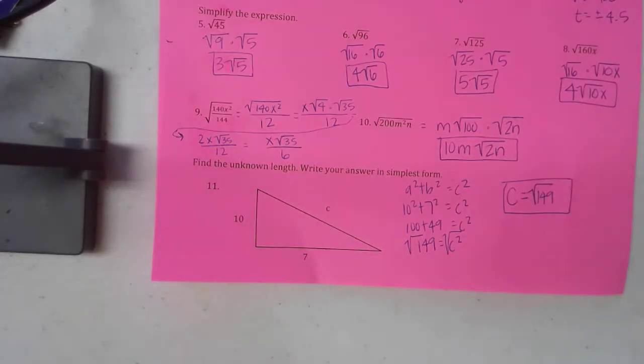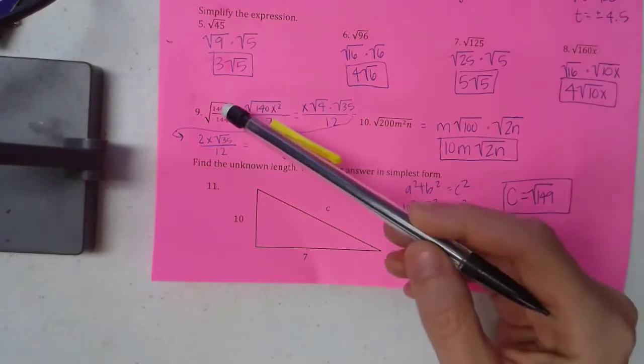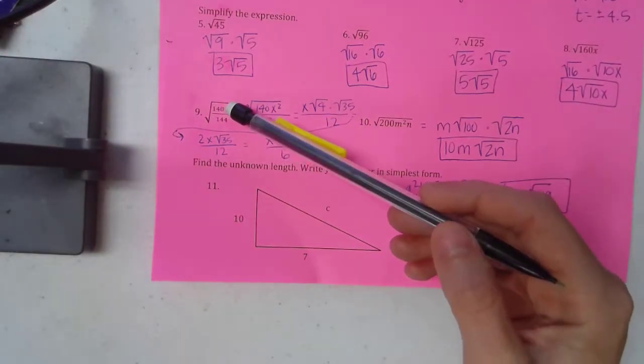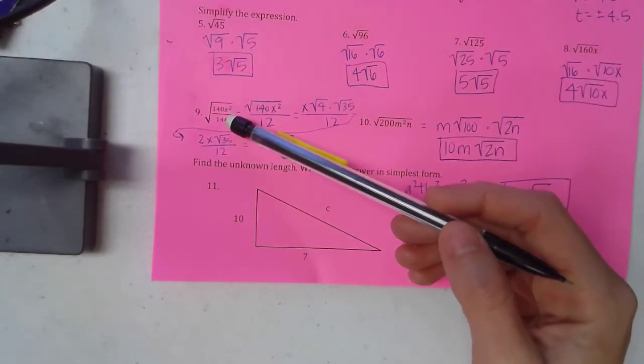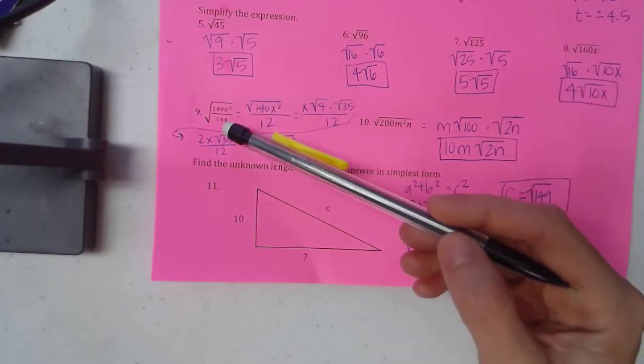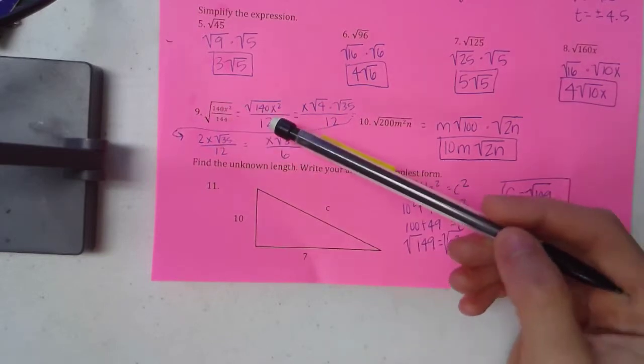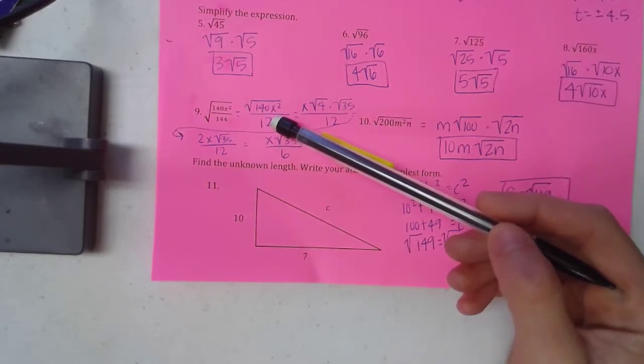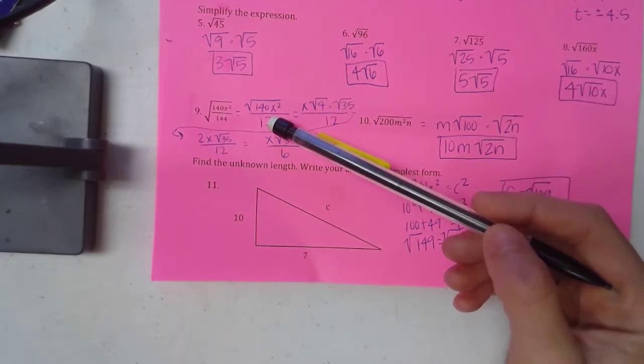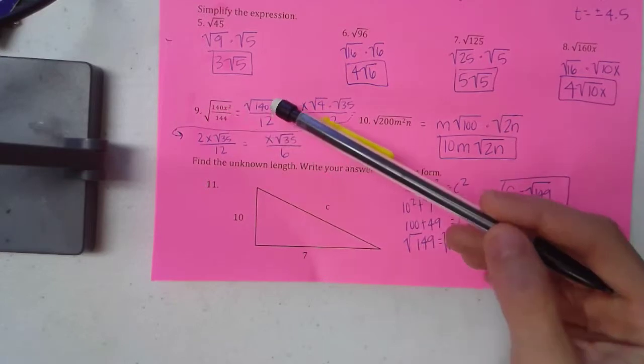For number 9, you have a fraction. All that means is that you split up your radical, so the numerator can get its own little radical, and the denominator can get its own little radical. If I take the square root of 144, it's going to be 12. Hint, hint, all the denominators will be perfect squares, okay? And then bring your numerator over.